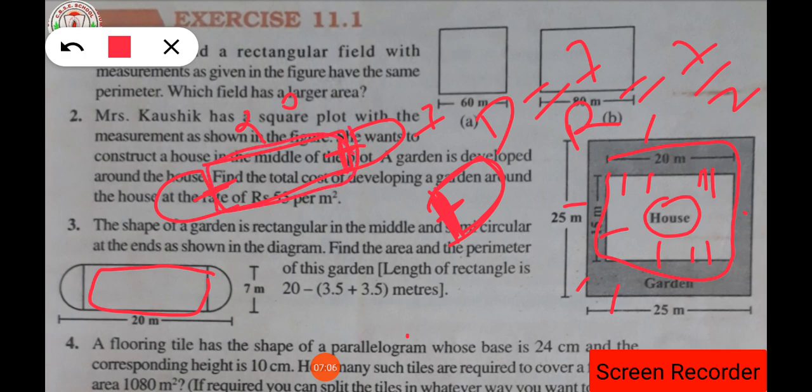Okay, then one more thing I would like to explain to you: here there are two semicircles. This is the first semicircle and this one is the second semicircle. So both the semicircles will be involved in the question.